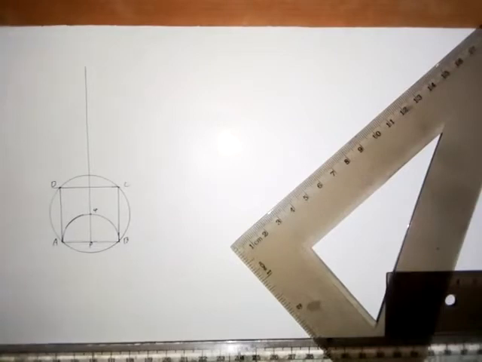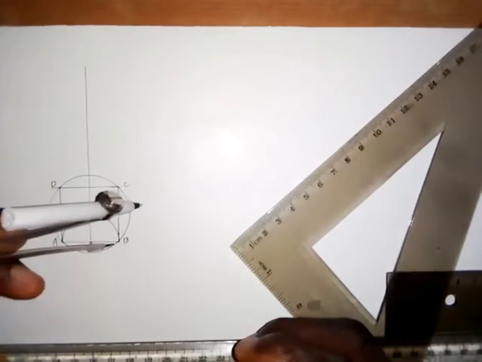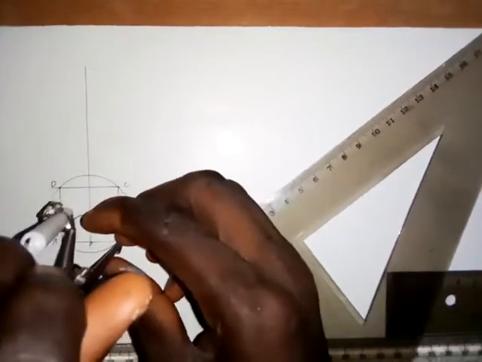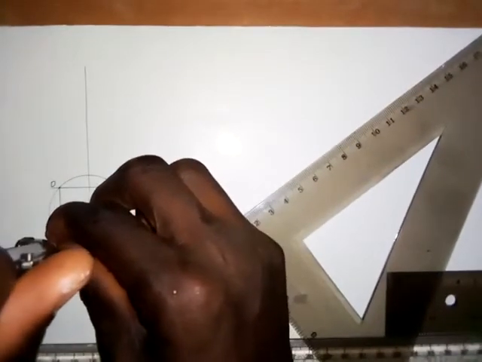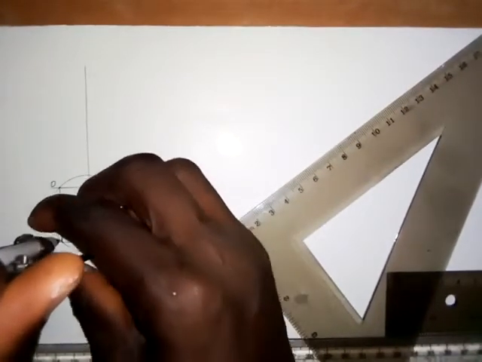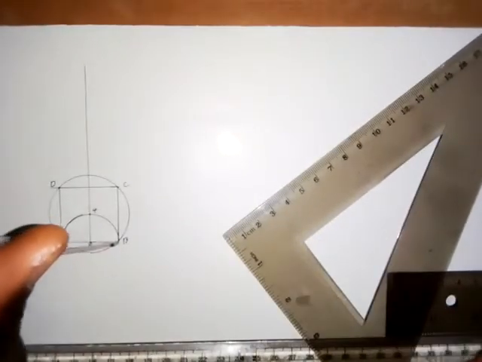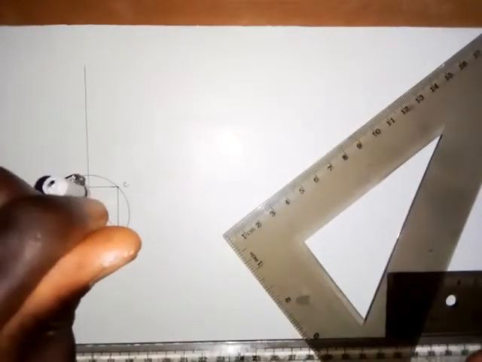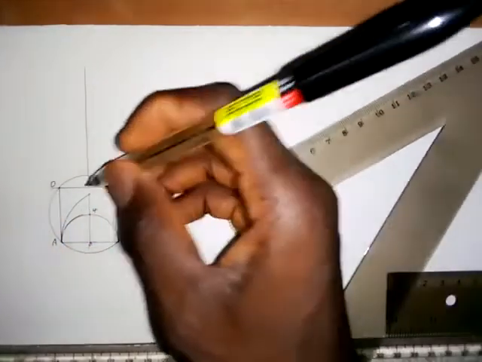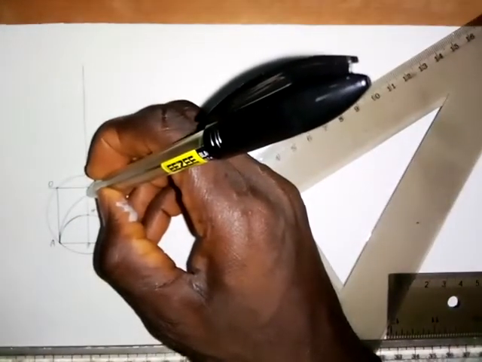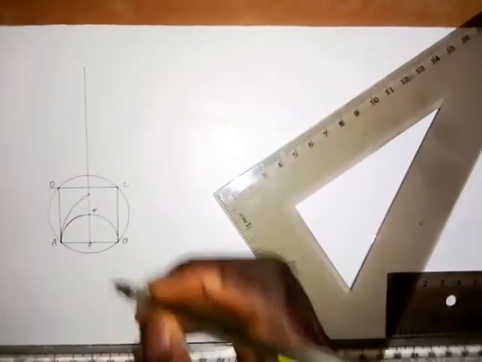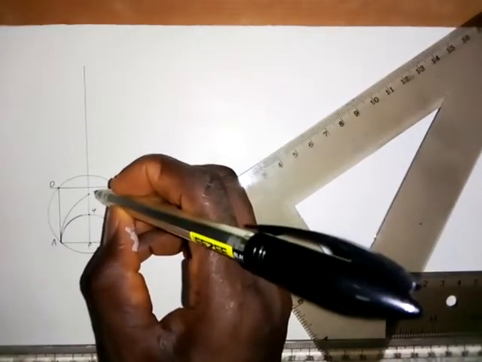Now if I put my compass at point B and extend to A, and draw an arc, the arc goes like this. The arc meets the vertical line at this point. This point is point 6.